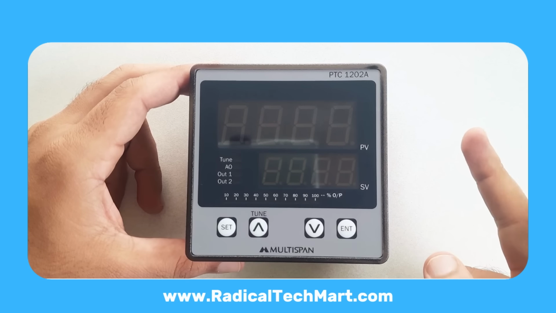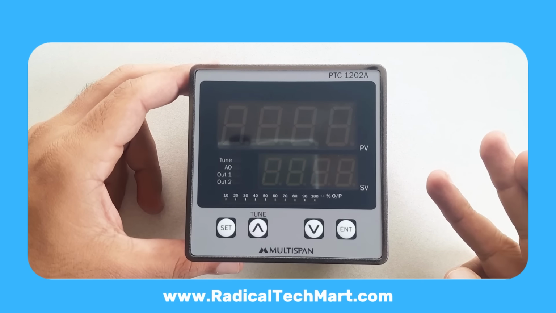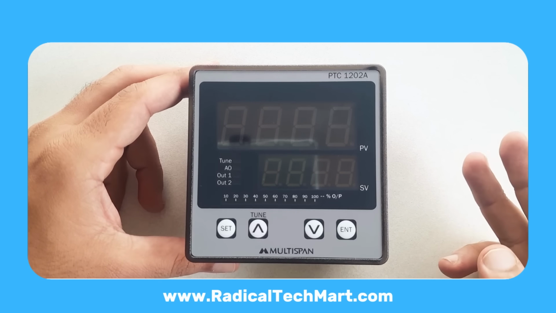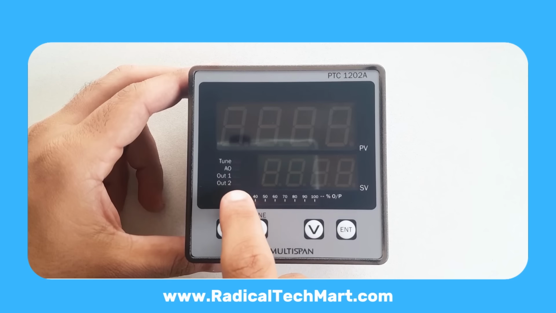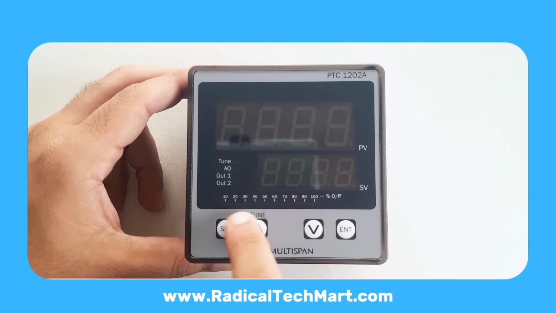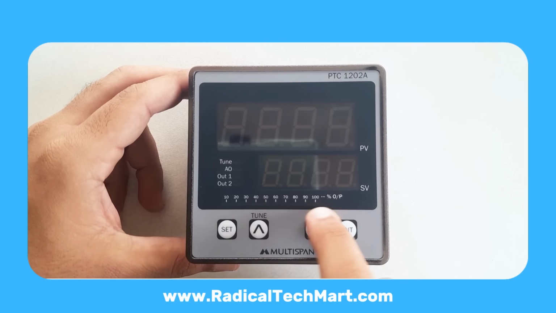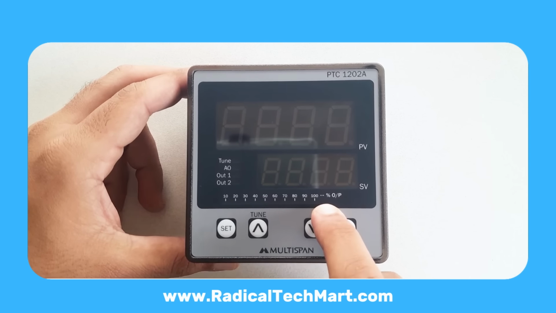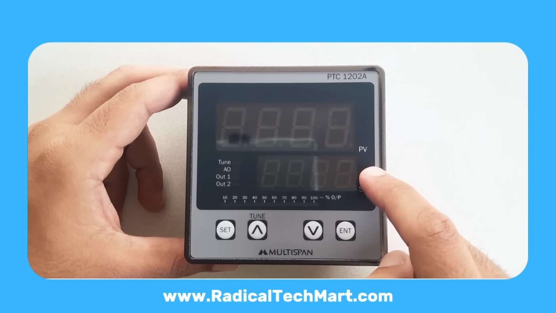On this controller, we have analog output. It can work as PID control output or as retransmission of PV. It can also be used as a manual 4 to 20 mA source. Relay output 1 and relay output 2 for on-off control, alarms, valves, contactors, hooters, etc. A bar graph shows the percentage of analog output in real time. Dual display: the top shows PV, present value. The bottom shows SV, set value.